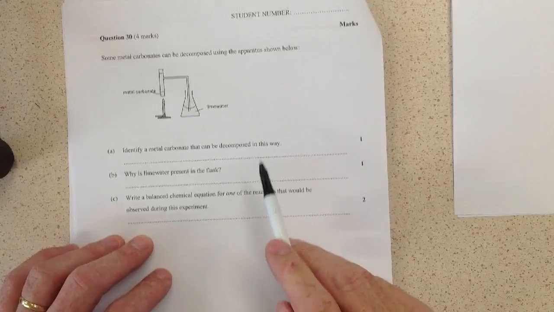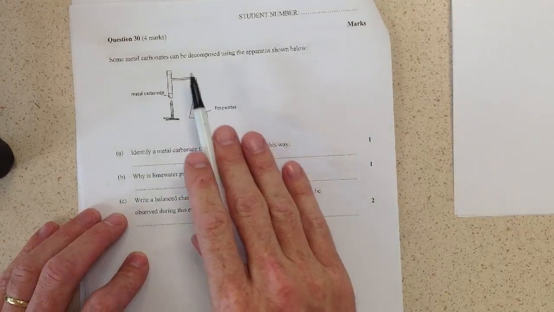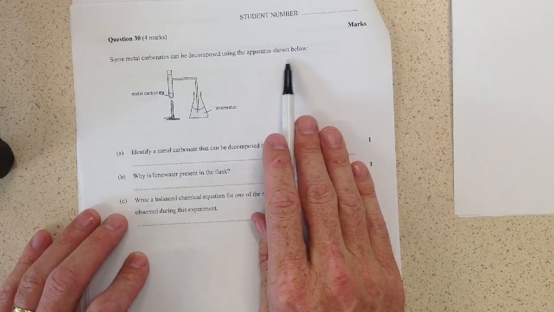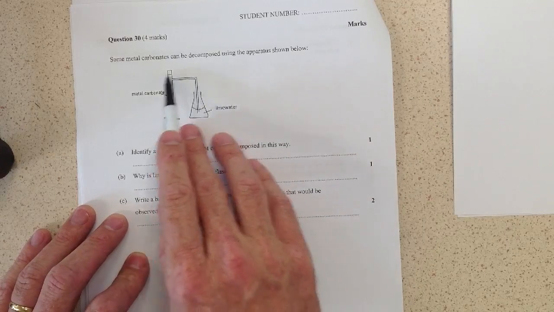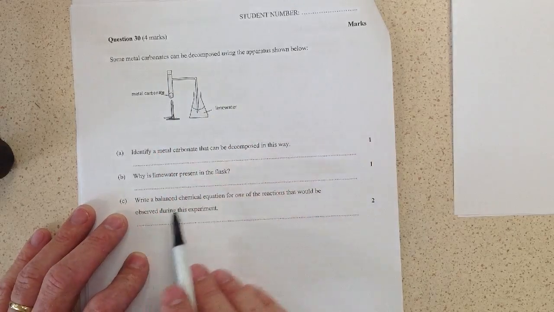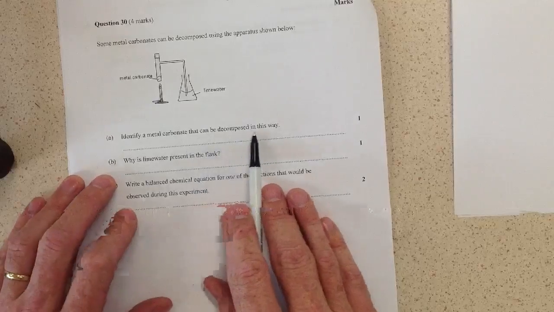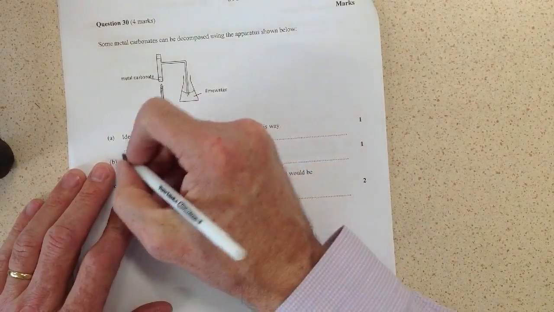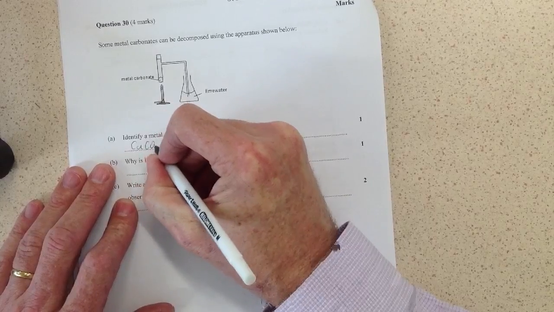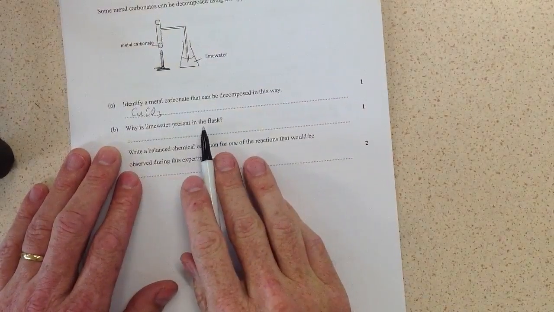Question 30. Some metal carbonates can be decomposed using the apparatus shown below. So we're heating up the carbonate. We've got some sort of a gas delivery tube here and some lime water. Identify a metal carbonate that can be decomposed in this way. Well, the one we used was copper carbonate. Why is lime water present in the flask?